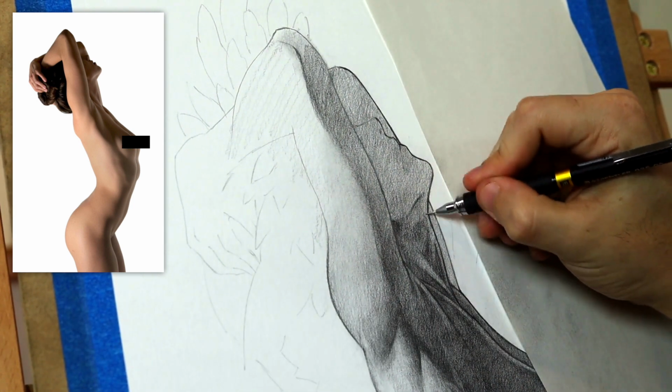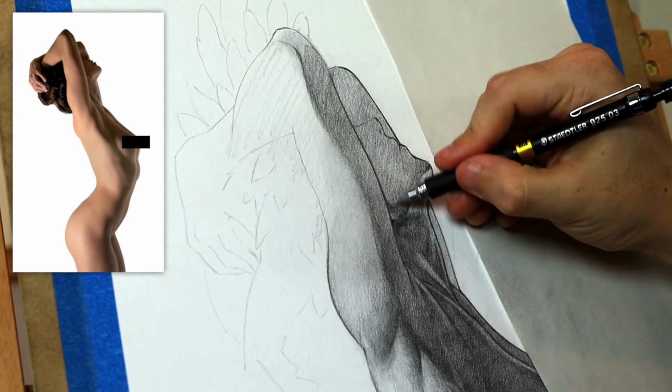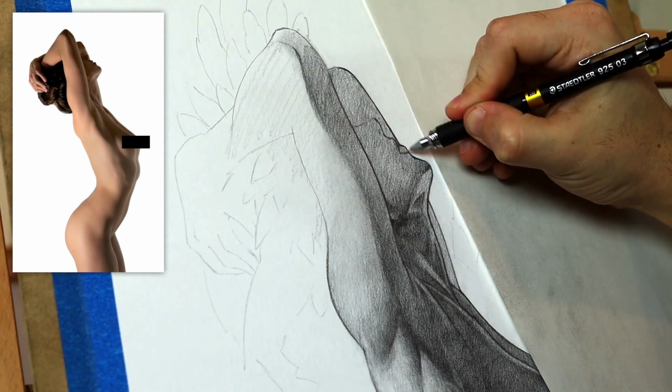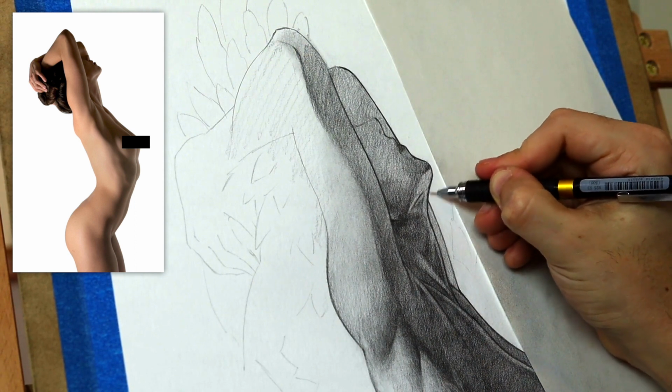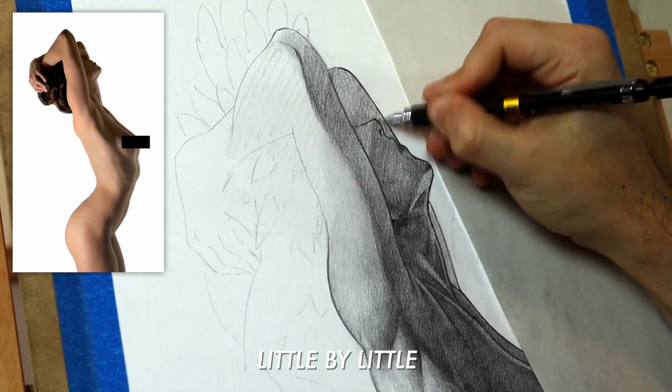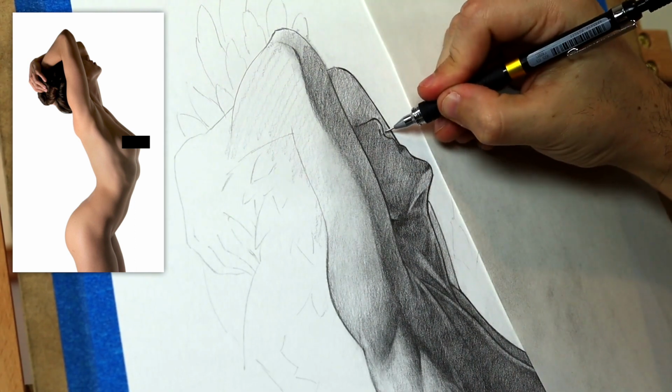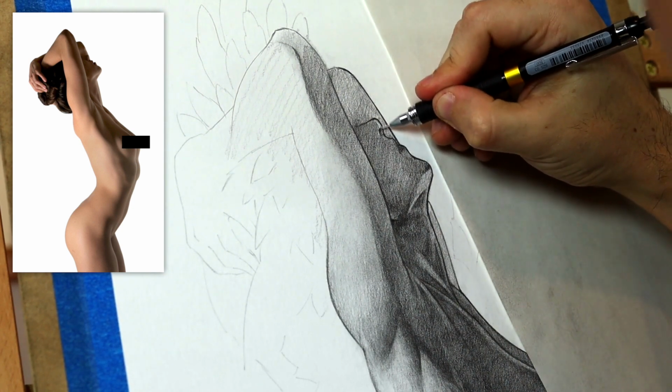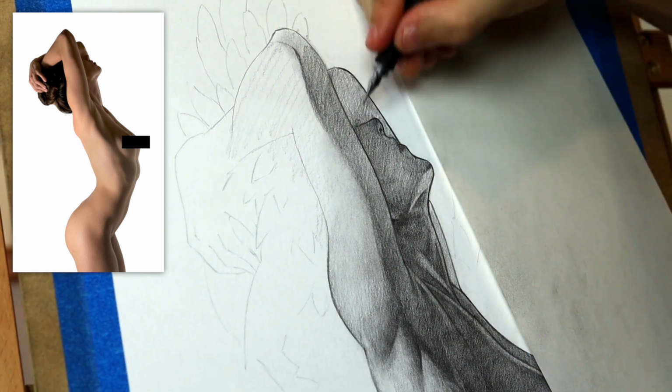At this point, we're trying to make sense of all the muscles on her neck and arms, and trying to find all the planes in her face so she doesn't look flat. I always like to do this little by little and take my time here, as any tiny mistake on the face can be really noticeable, and the same with the hands, since we're all very familiar with them.